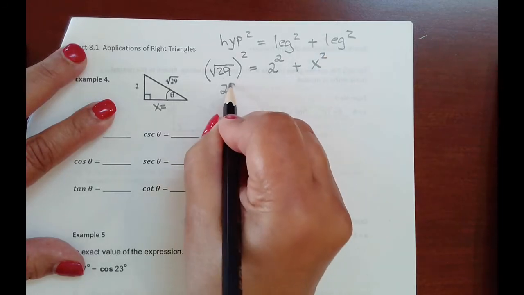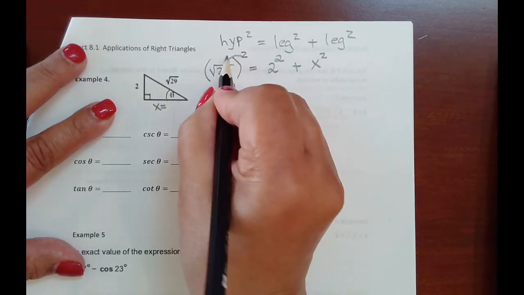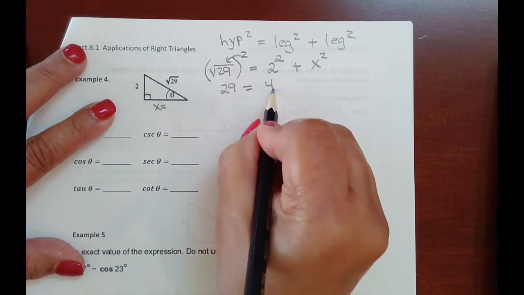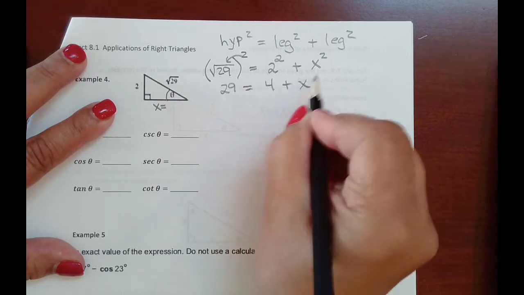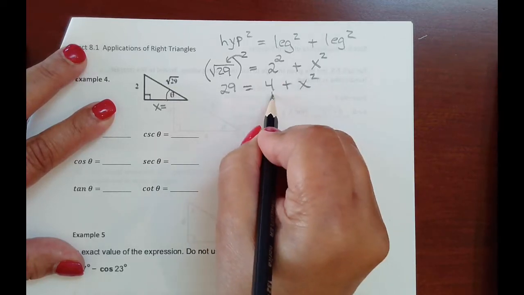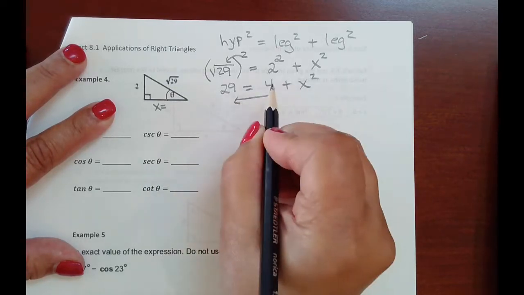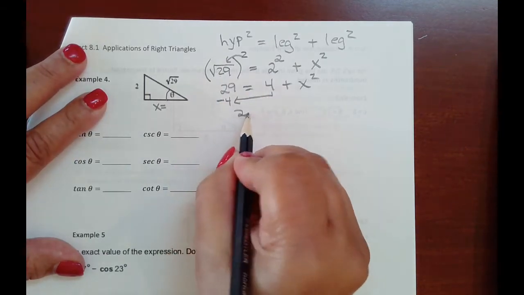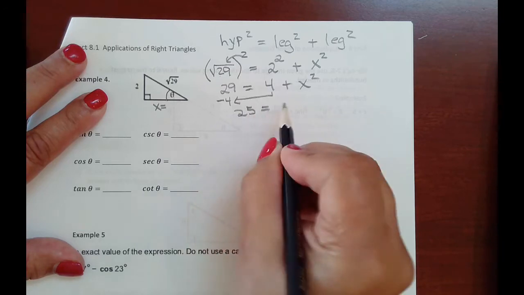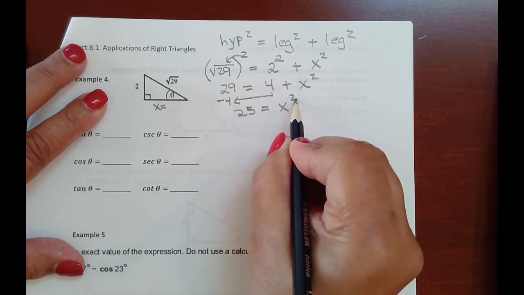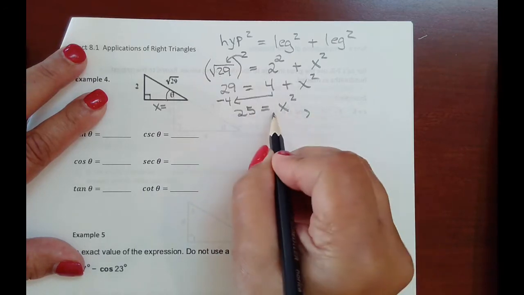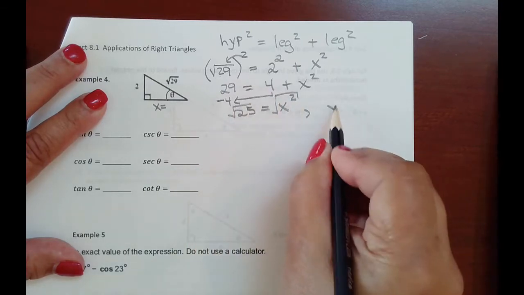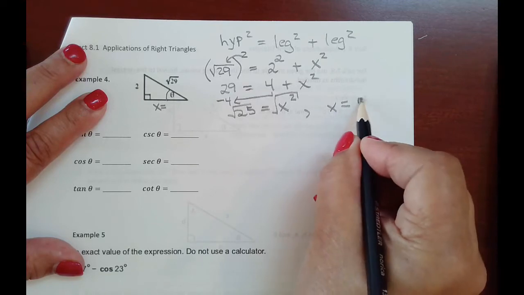So this is going to be 29 because when you square a square root, it just makes the square root come off. Over here we have 5. Over here we have x squared. So if we were to bring this over here, in other words, subtract 4, we would end up with 25 equal to x squared. And therefore x, after taking the square root of both sides, x would be equal to 5.